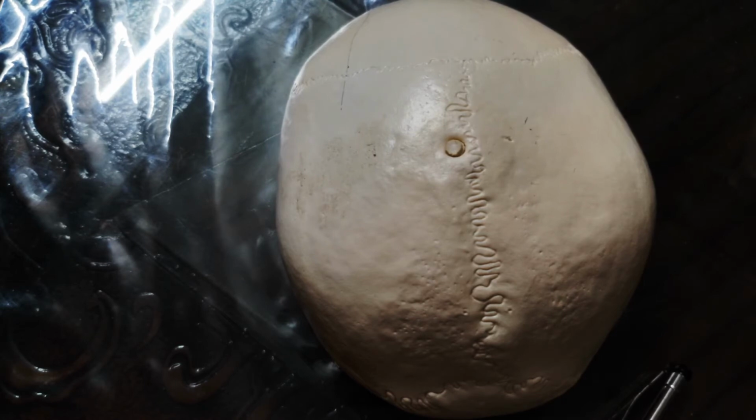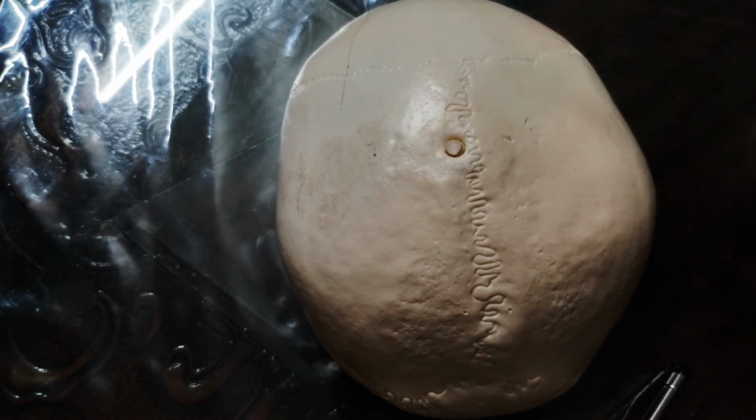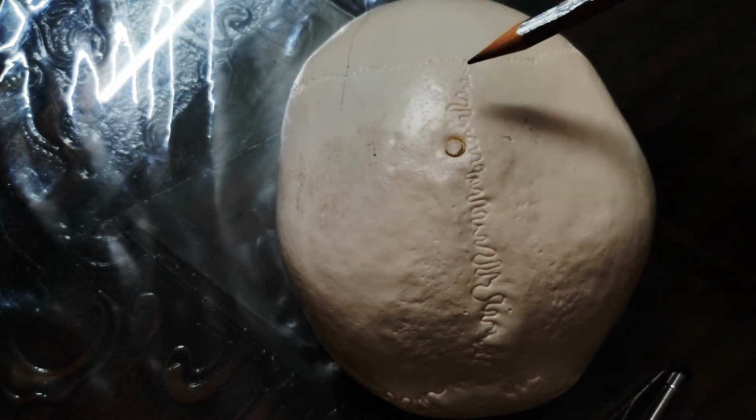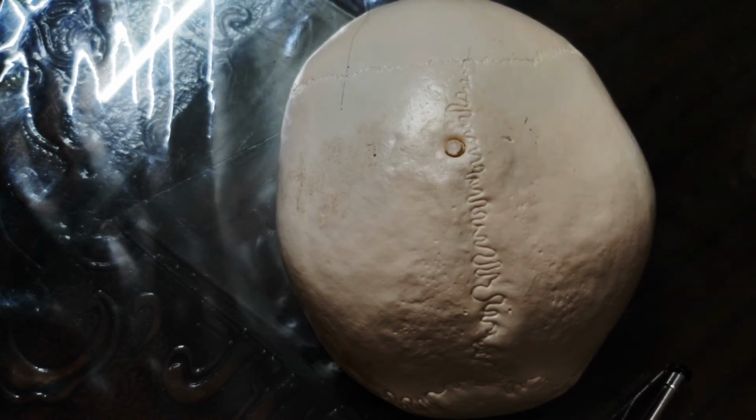The next feature is the Bregma, the point where the coronal suture and the sagittal suture meet, that is right here. Now in the fetal skull, this site is actually a membranous gap, and it is known as the anterior fontanelle.